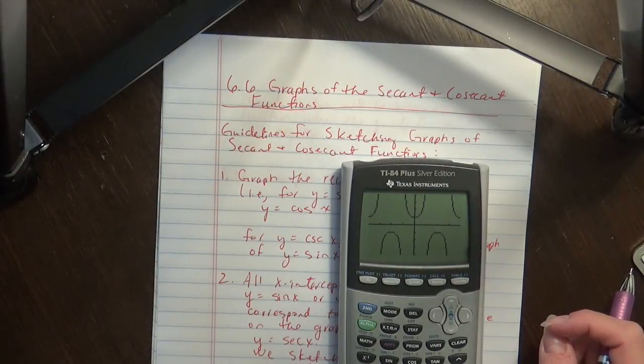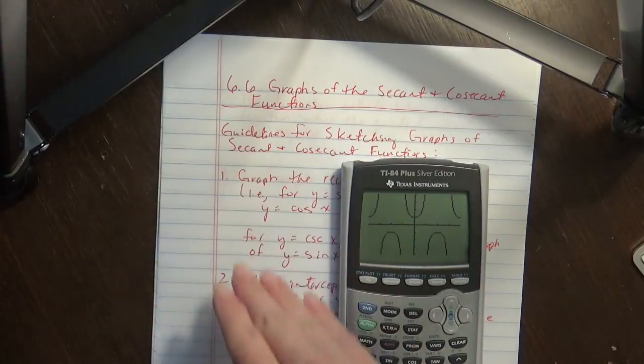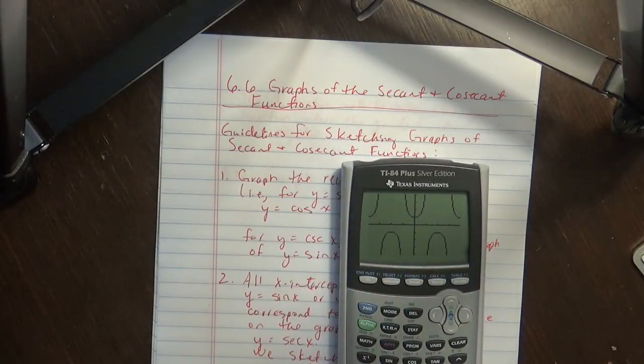Now, as far as how to graph these things, this section, in my opinion, is not very difficult, because the rules here, I'm going to let you read through the guidelines on your own. I'm not going to read all of this. But long story short, say you're asked to graph a secant function. Well, you'll start by graphing its reciprocal, the cosine function.